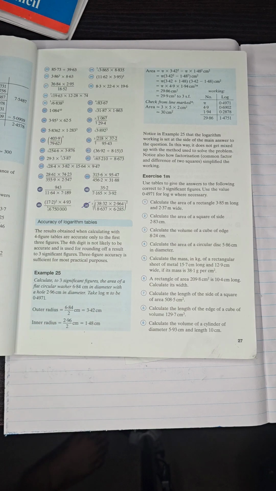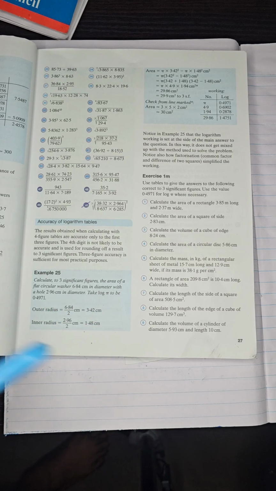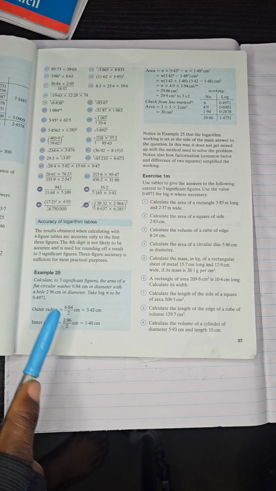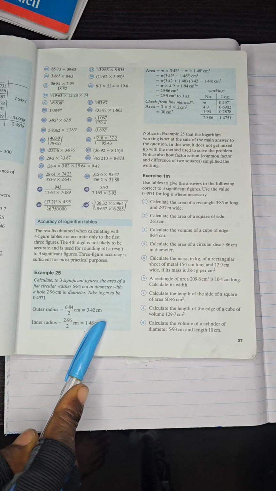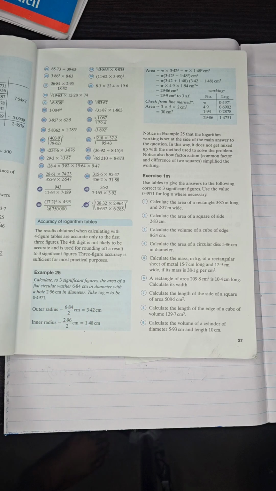So what they're trying to say here is that when you finish solving with your 4-figure table, the 3 significant figures are mostly the most accurate. The rest will be close, but that's why you see some of the answers we get have slight changes. So 3 significant figures means the first 3 digits, not 3 decimal places. Take note of that. The first 3 digits will be the same, while the rest will change.